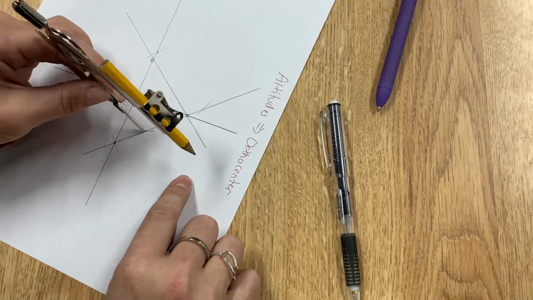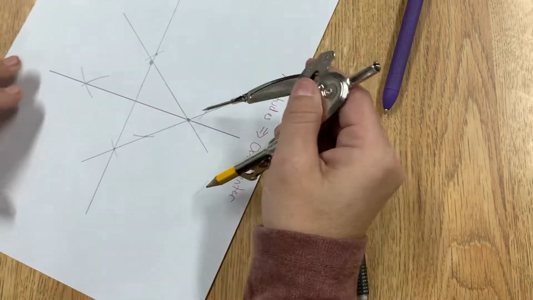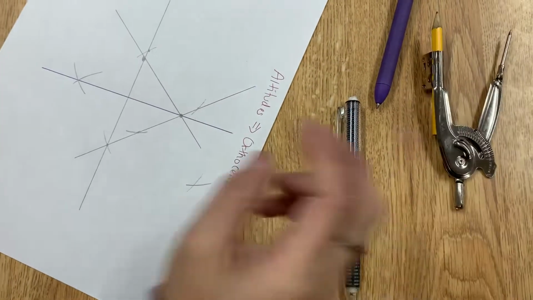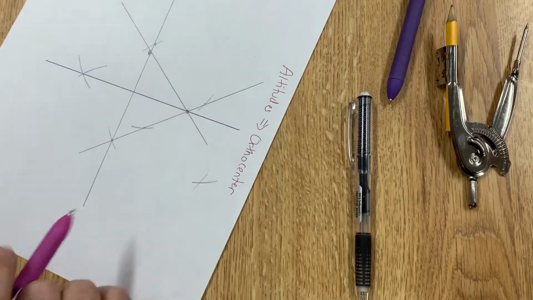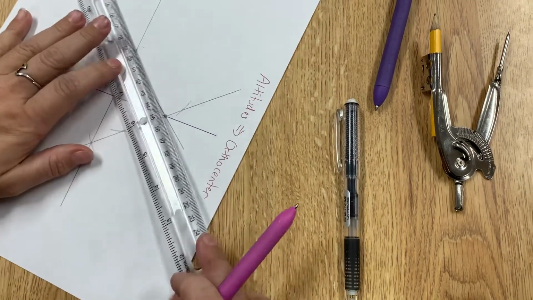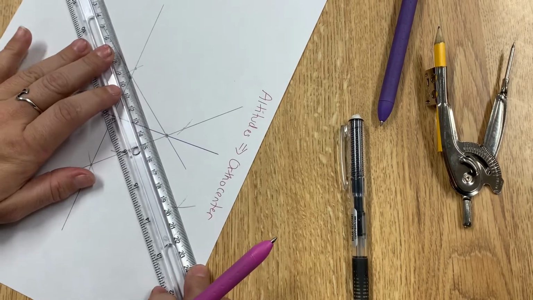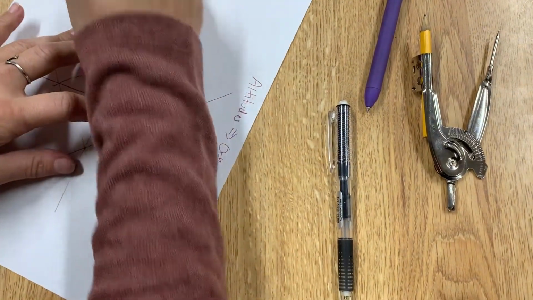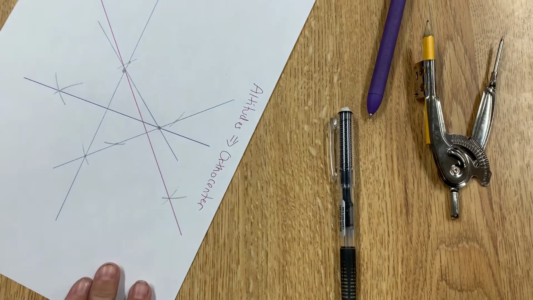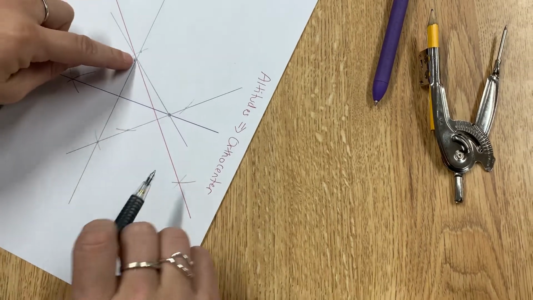So intersection here, draw an arc, intersection here, draw an arc. So here's my second altitude. It starts at this vertex and it goes through this intersection. I notice that when I'm making my altitudes, I'm making them extra long so that I can see where they're intersecting. So I've already done this intersection, this vertex and this vertex.